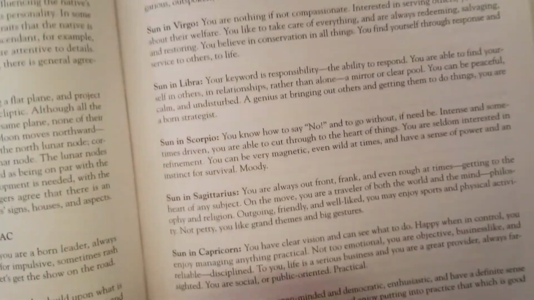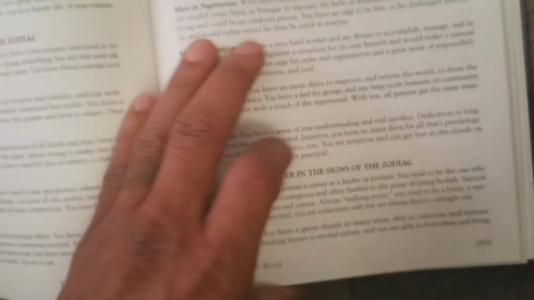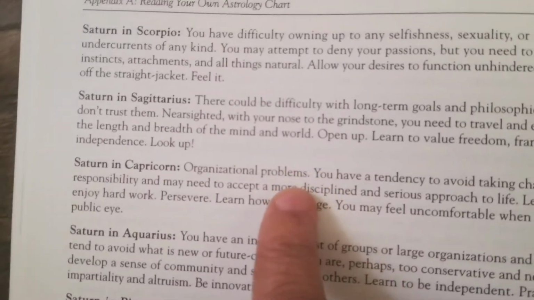That's Saturn. Saturn just hit Capricorn. It's home.